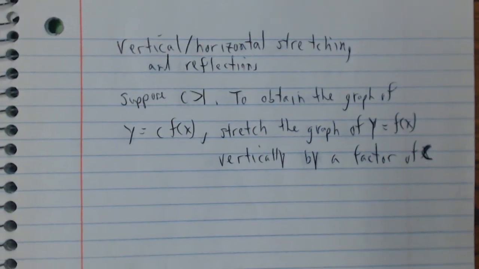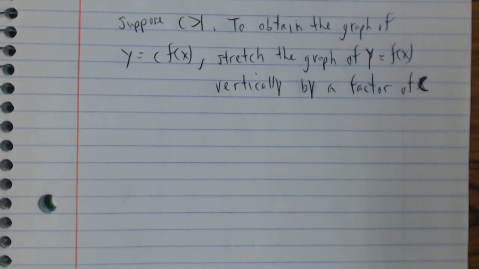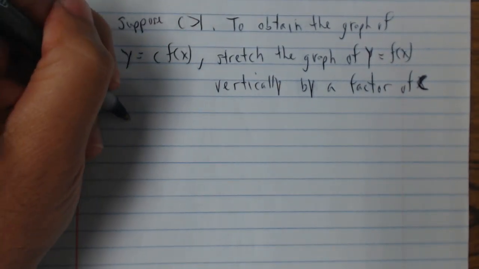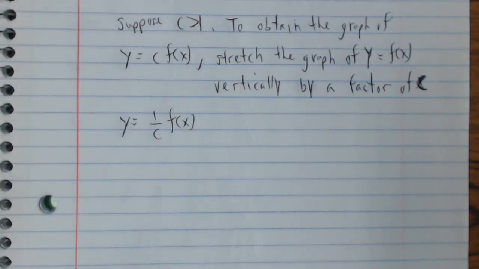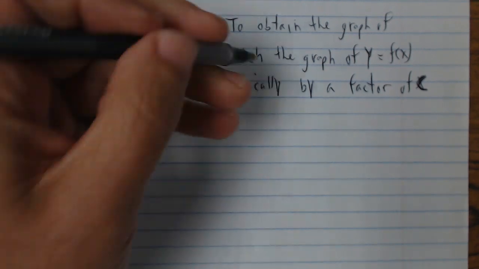Okay, so if we have y equals 1 over c times f of x, now what I'm doing is making my y values smaller. So now we're compressing vertically.